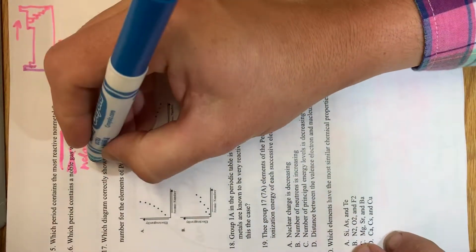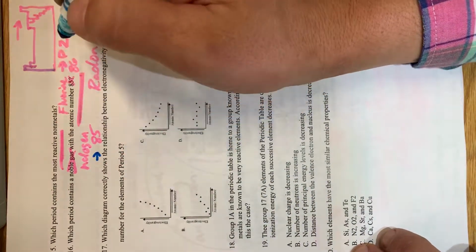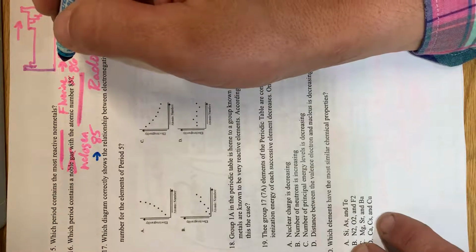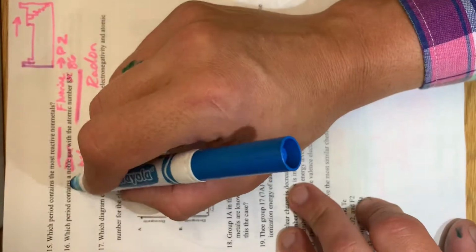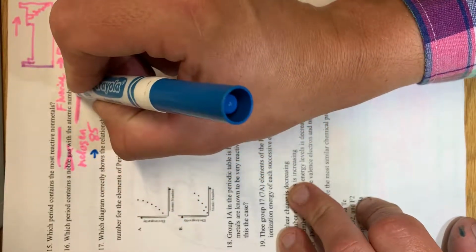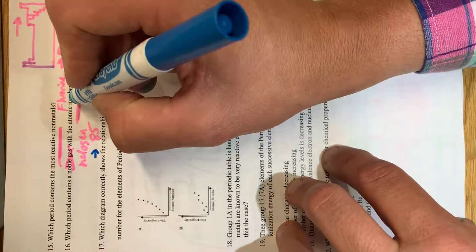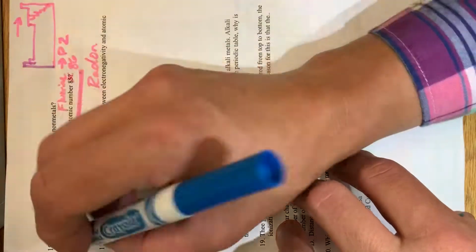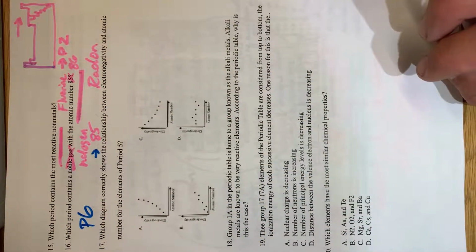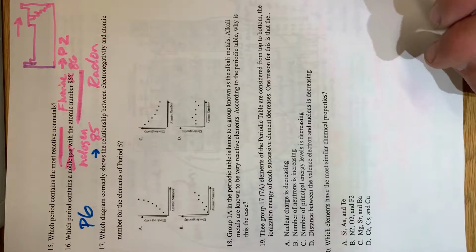So I would accept, oh wait a second, which contains a noble gas with the atomic number 85. If you said nothing, then I would accept that. But technically, it's supposed to be period 6. Period 6 is what I was looking for there. Kudos to you if you caught my gaffe there.